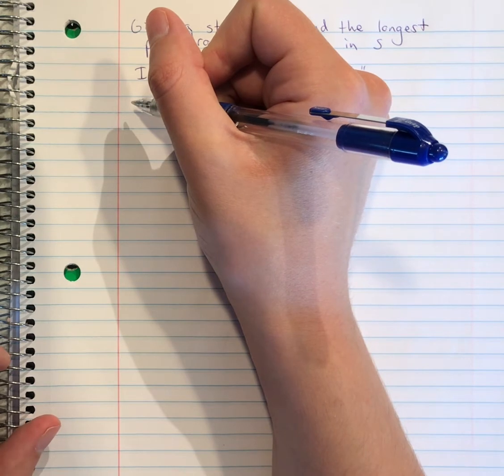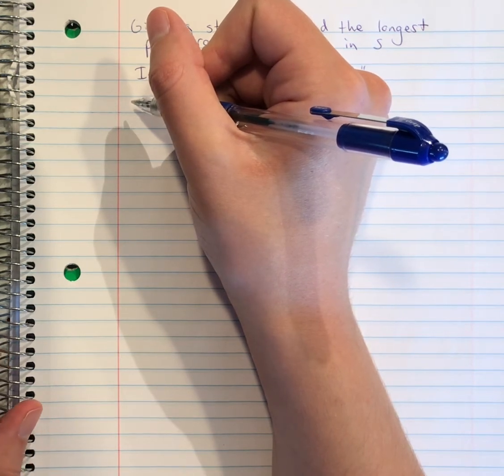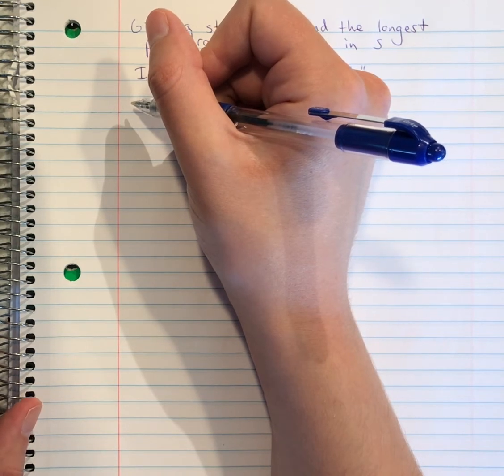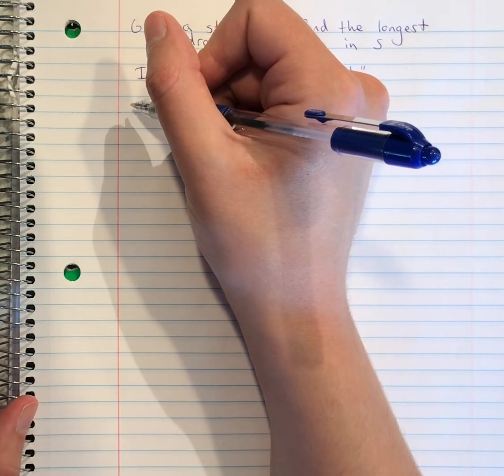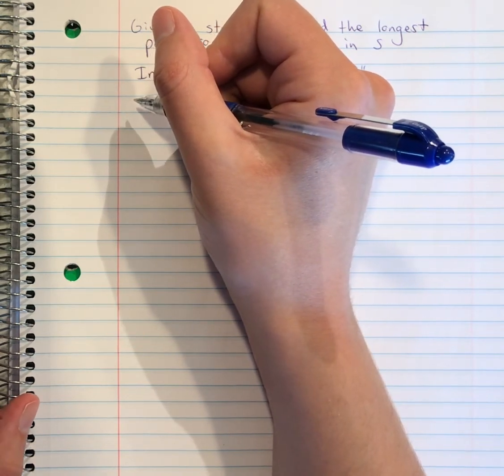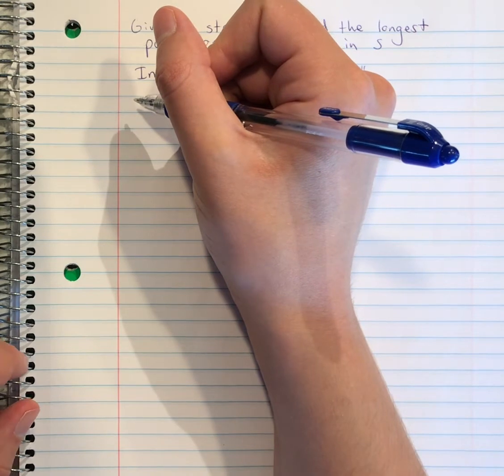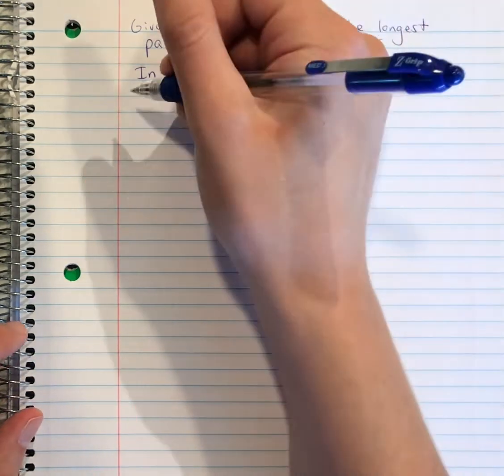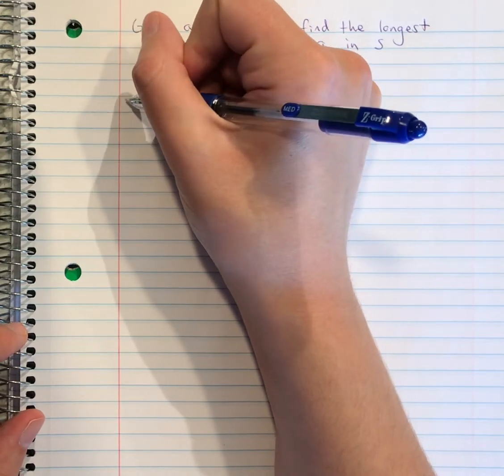For my approach, I'm going to use a dictionary, input all possible strings going forwards into the dictionary, and then analyze if those strings in reverse match any keys in the dictionary, check if it's the longest, and go from there. So let me get started.